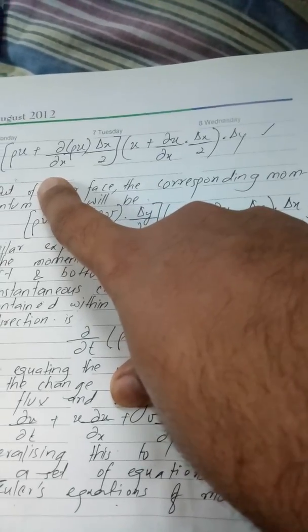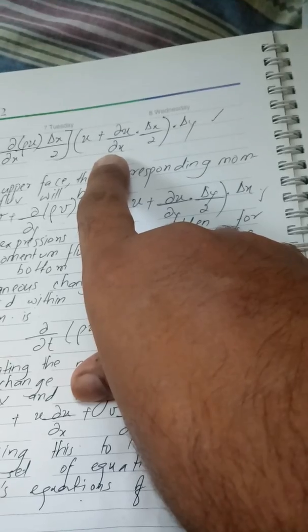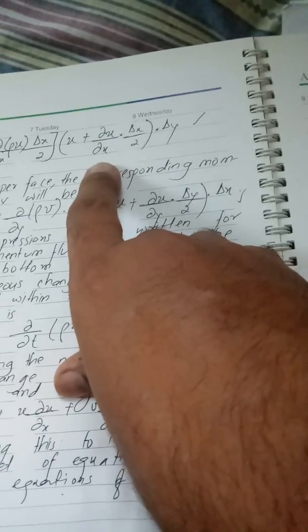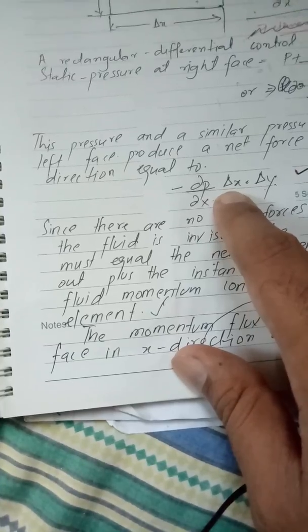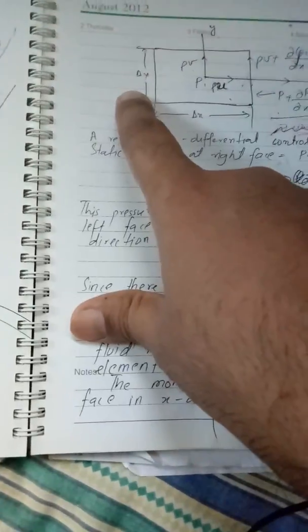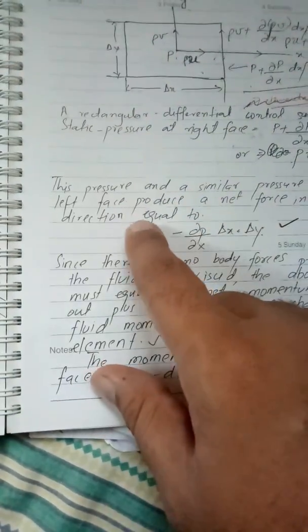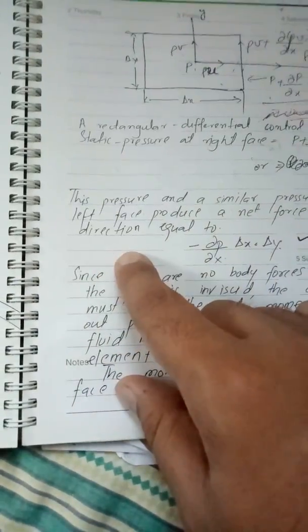For the right face, that would be u in the x direction, multiplied by this one. This is similar to what we have taken before. That is because of the pressure on the left face, which also produces a net force in the x direction equal to this one.